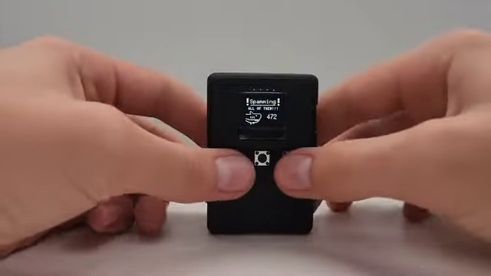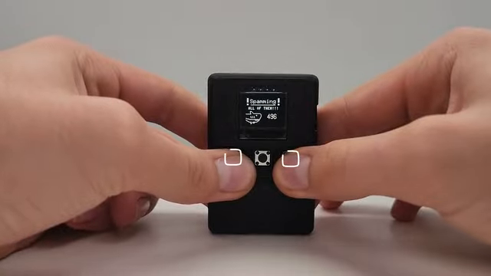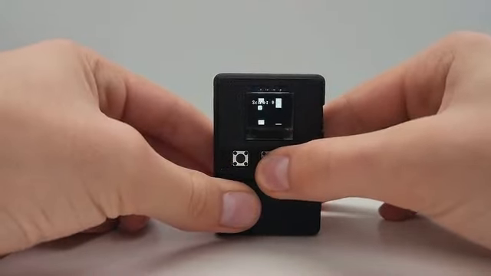Need to get away quickly? Hold down both the left and right buttons for half a second, and boom, you're instantly in Flappy Bird.